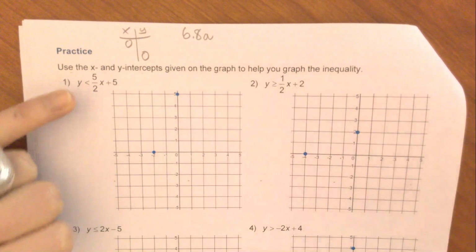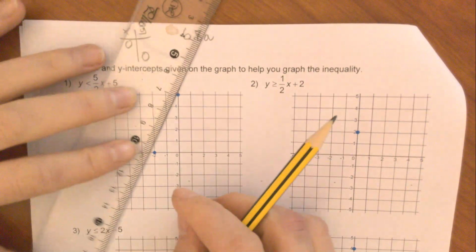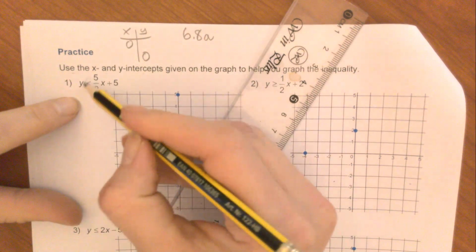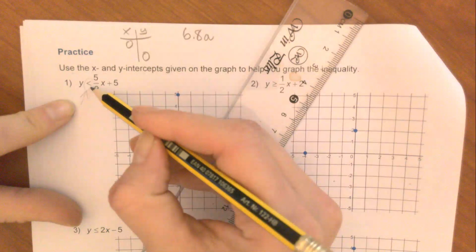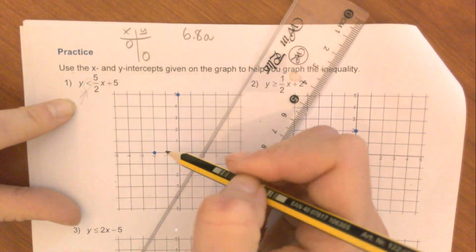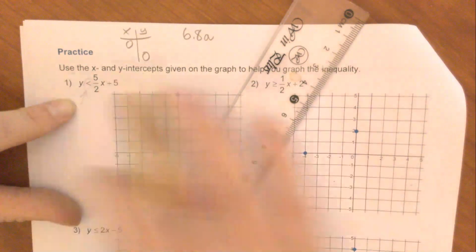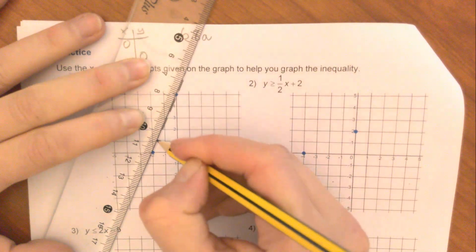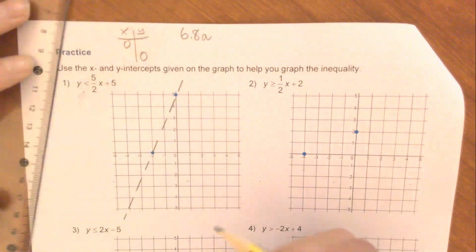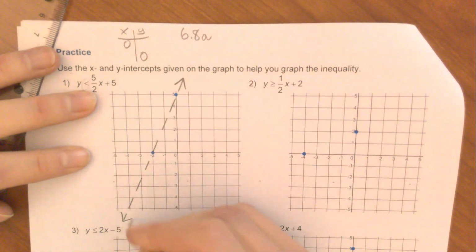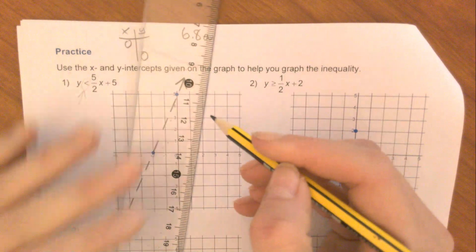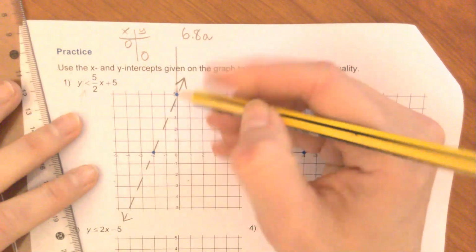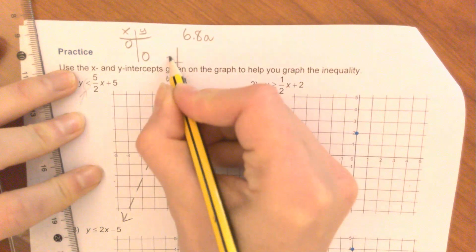So I have to put the boundary line. Oh, but is it going to be dashed or solid? There's no equal sign here, so when I draw my line, it has to be dashed. So I'm going to draw the boundary line. There. Put my arrows on the end. I'm going to make my y-axis just a little taller here. Okay, see this? I'm making it taller. That would be 6, that would be 7, that would be 8.